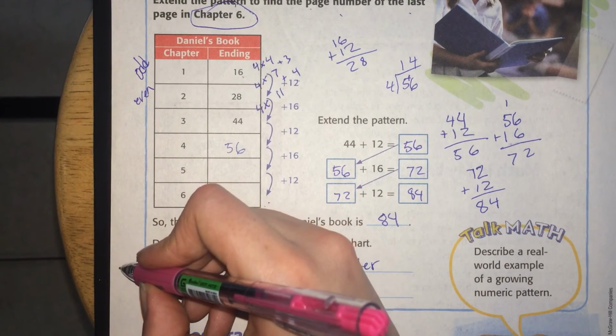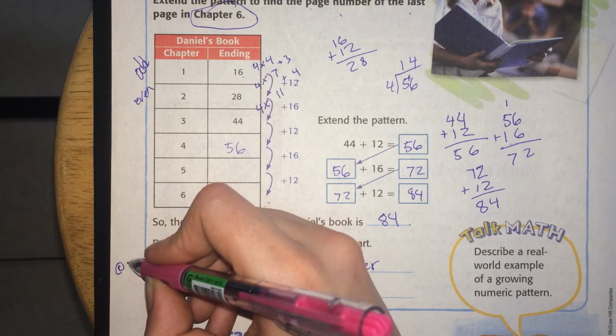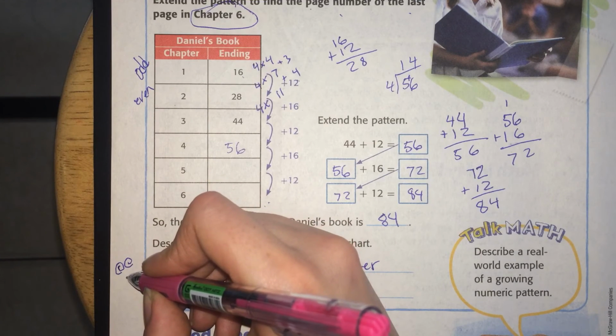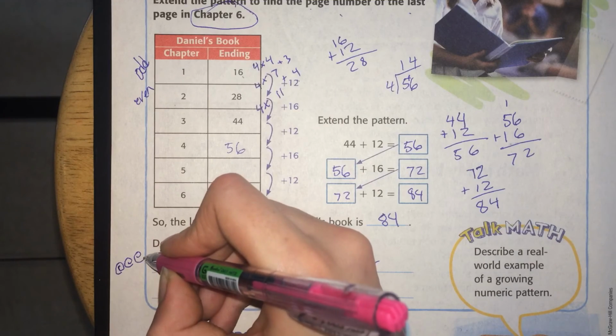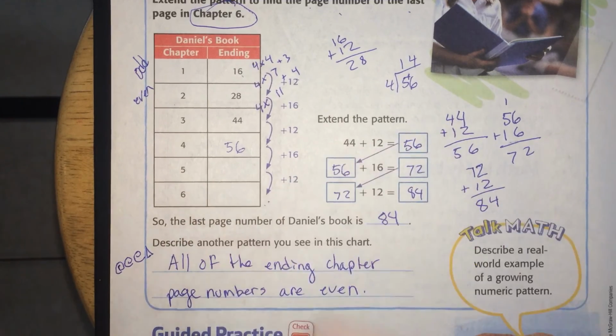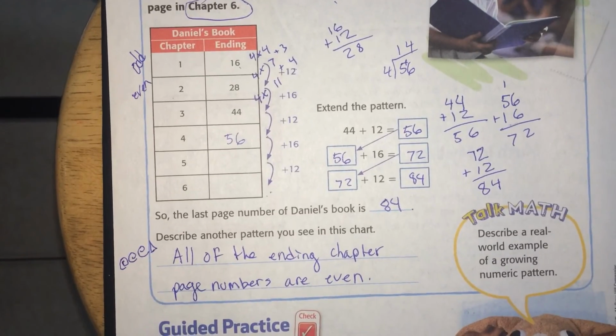All right, let's see. Squiggle, squiggle, squiggle, triangle. That's my pattern. You can make up one.